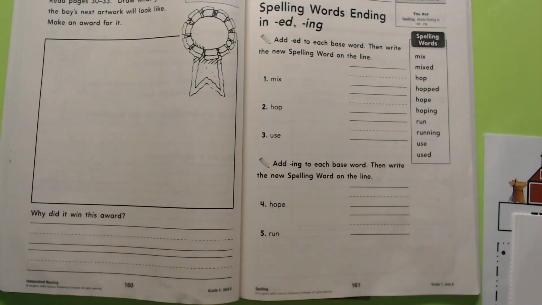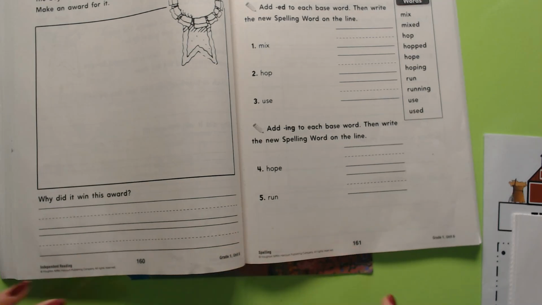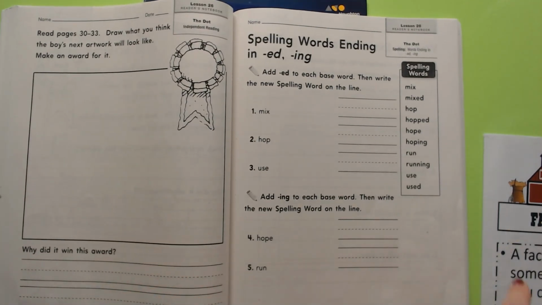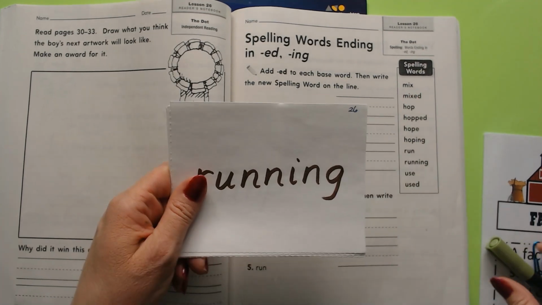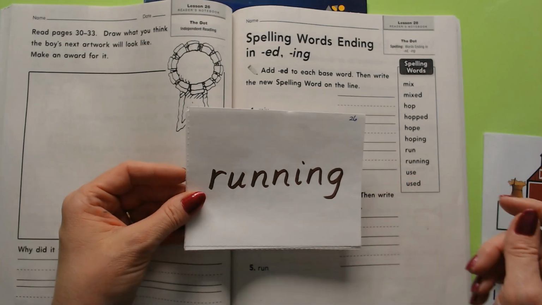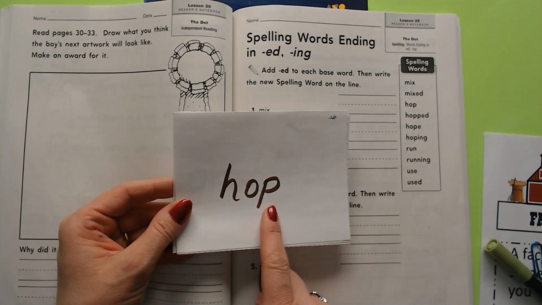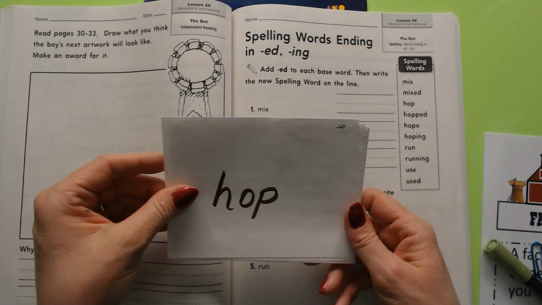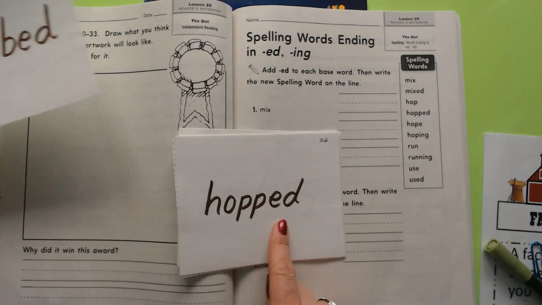All right. So now we're going to work on our spelling on page 161. Okay, so let's just read our words. They're right here, but can you see them? I think you'll be able to see them better if I just let you see these. So, running, hop. That will be easy for you to get right. Hop. Oh, this is one of our challenge words. Grabbed. I'll put that to the side.